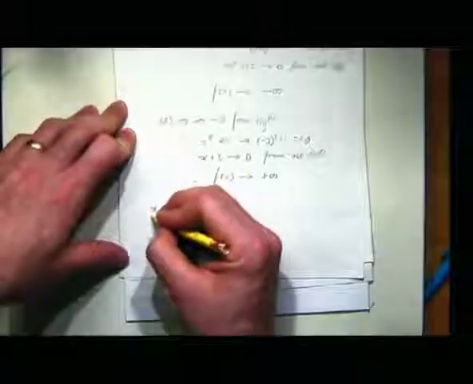And so I can go back and fill in my sign diagram, and I'm just going to redraw it. You wouldn't do this in your exam, you'd just do your sign diagram.